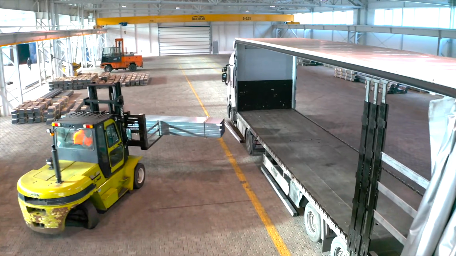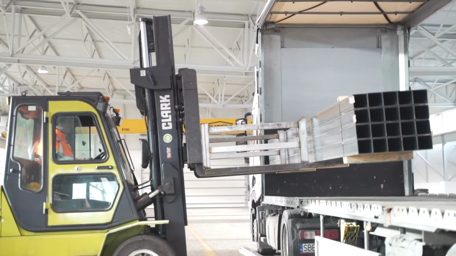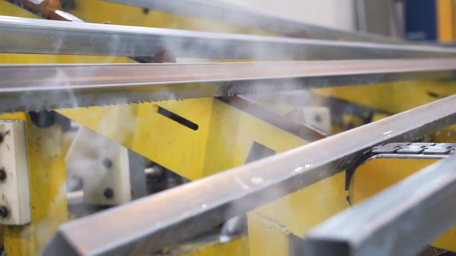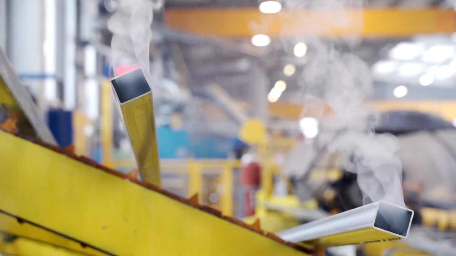Profil NR processes about 30,000 tons of steel a year. The reinforcements made in the factory in Wojkowice can be found in almost every window made by Polish manufacturers.